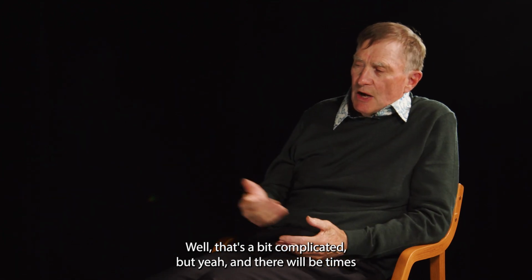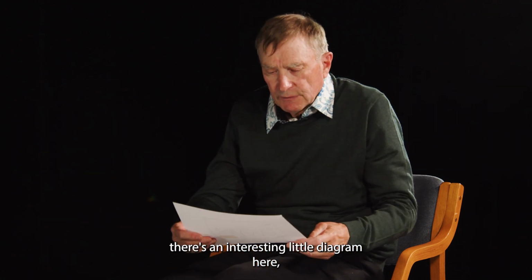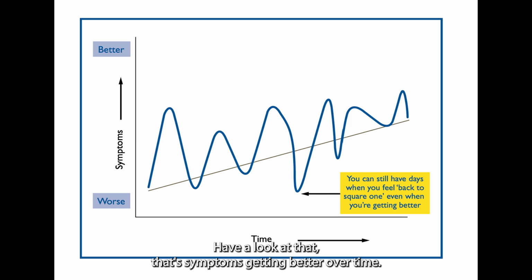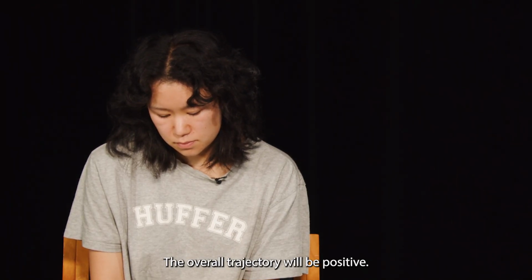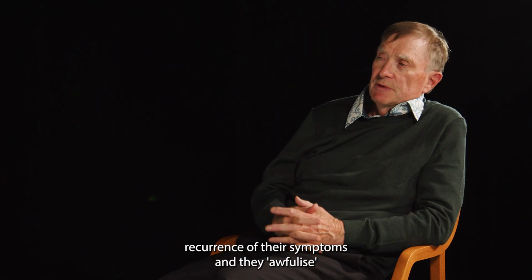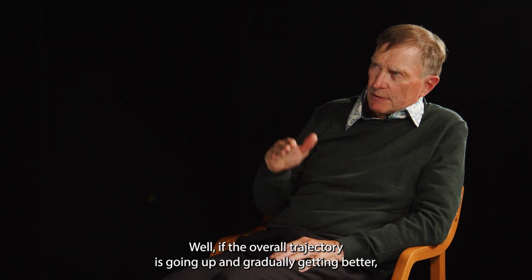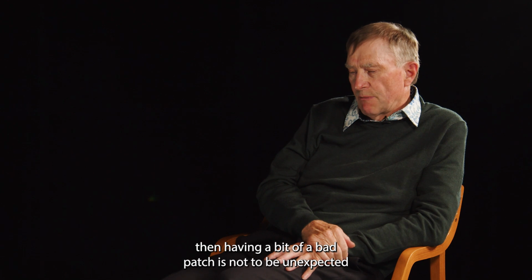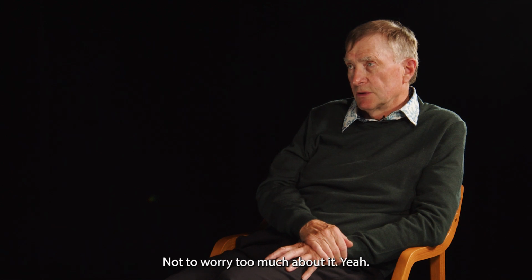But there will be times when you have a bad patch. There's an interesting little diagram here. That one there, if you have a look at that, that's symptoms getting better over time. But you will have bad patches, they come and go, but not to worry about a bad patch. The overall trajectory will be positive. Right? So what I call it is awfulizing. If someone has a recurrence of their symptoms and they awfulize and think they'll never get better and stuff like that. Well, if the overall trajectory is going up and you're gradually getting better, then having a bit of a bad patch is not unexpected, and just live with that and carry on through. Not to worry too much about it.